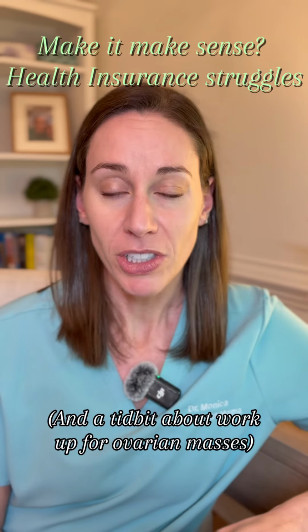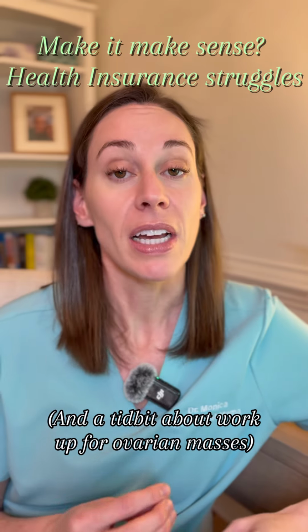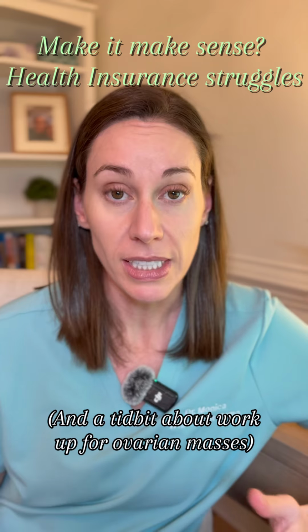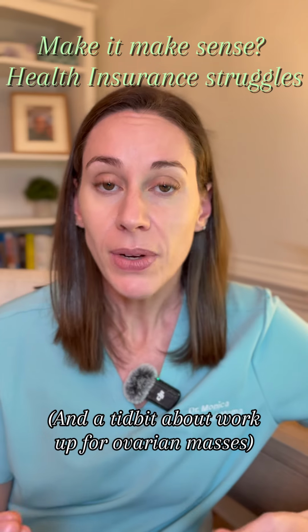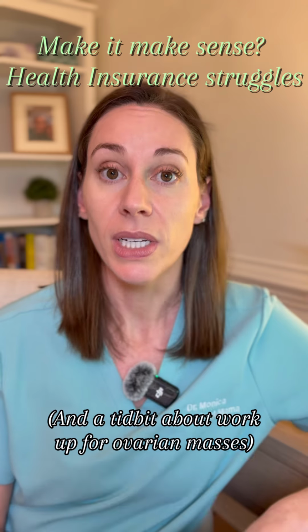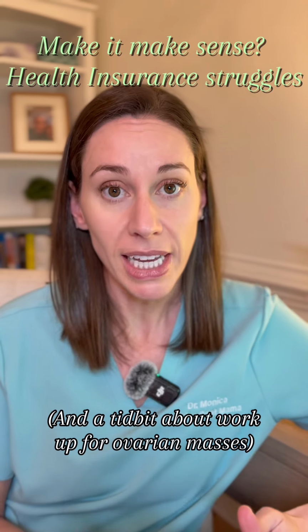So, as an OBGYN, I will see patients for evaluation of masses or cysts on their ovaries. And if we are evaluating this, one of our goals, of course, is to see, do we think we're worried about this being an ovarian cancer?